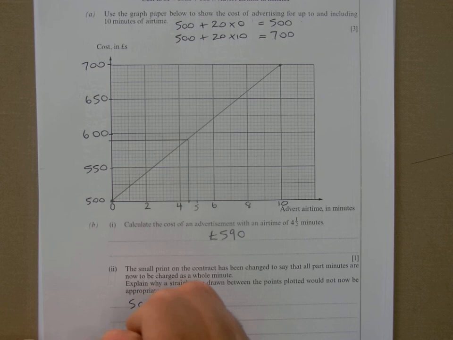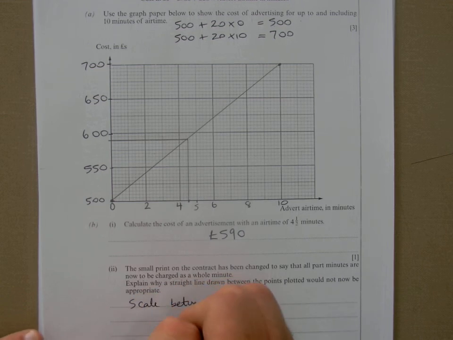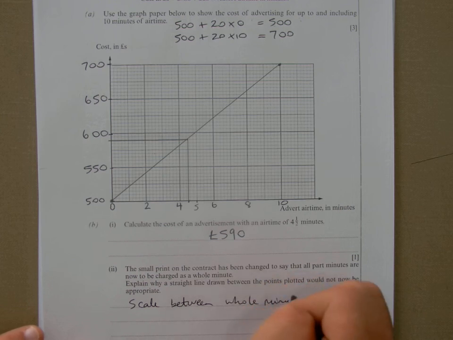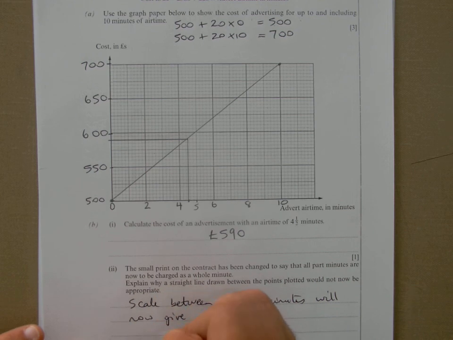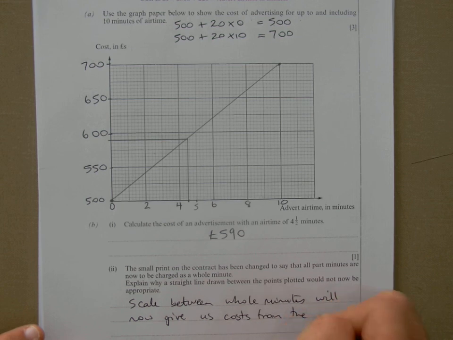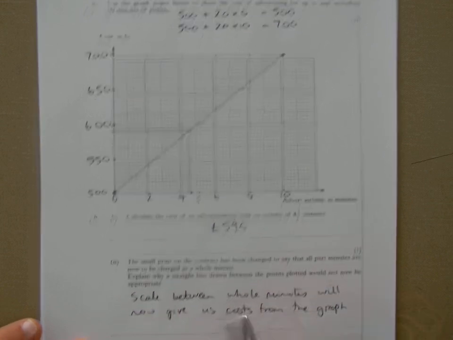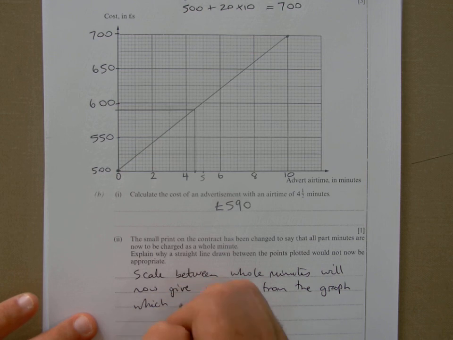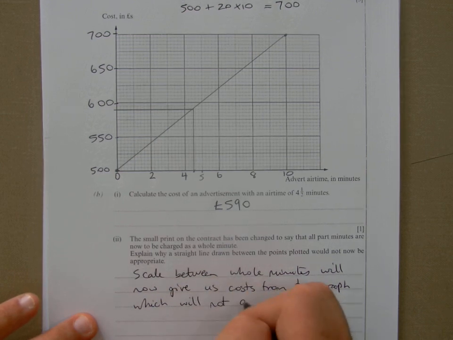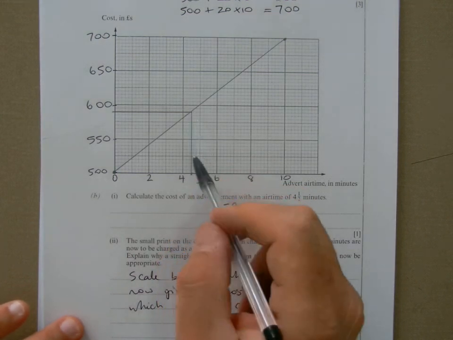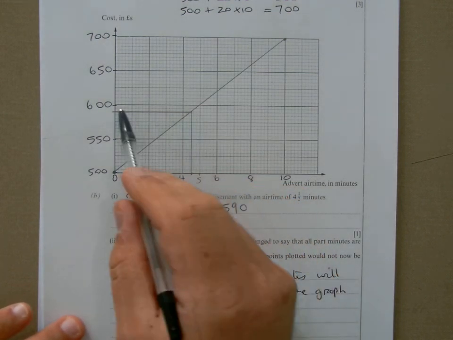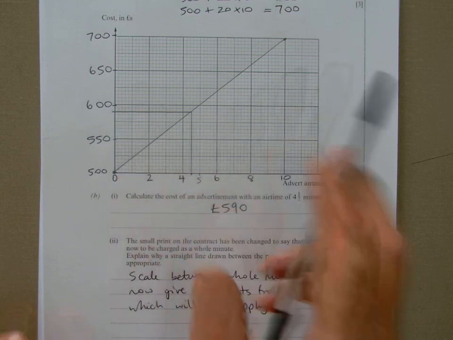So we can say the scale between whole minutes will now give us costs from the graph which will not apply, essentially, which will not be appropriate, simply because between minutes now we're not going to have the values in between in the costing. It gets rounded up to the next minute.